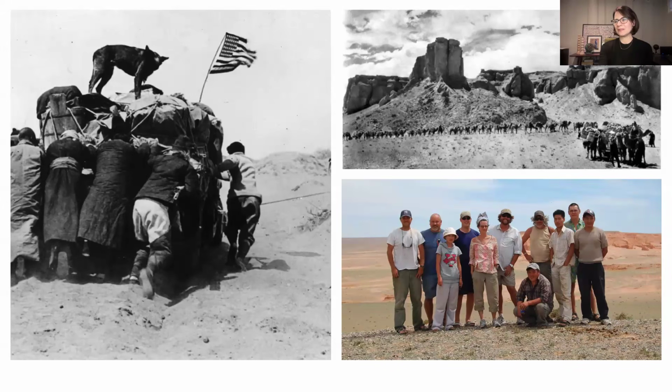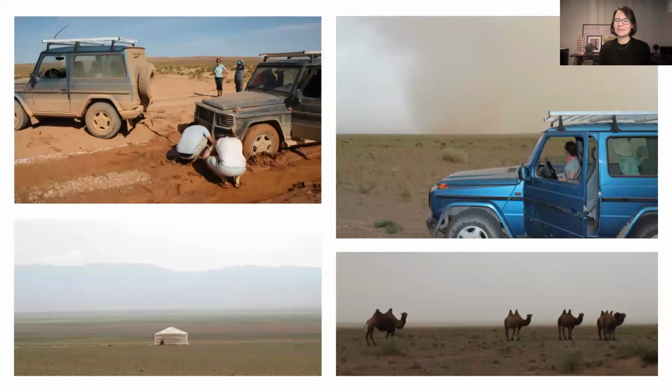So they were primarily run by these two guys right here. These are Mark Norell and Mike Novacek of the American Museum. They're both curators at the American Museum. And not much has really changed since those early days. So our cars still get stuck in the mud. It's probably a little easier to pull them out these days, but it still happens probably too often.